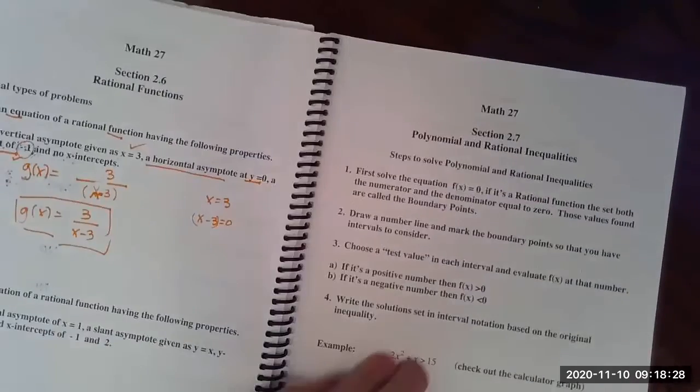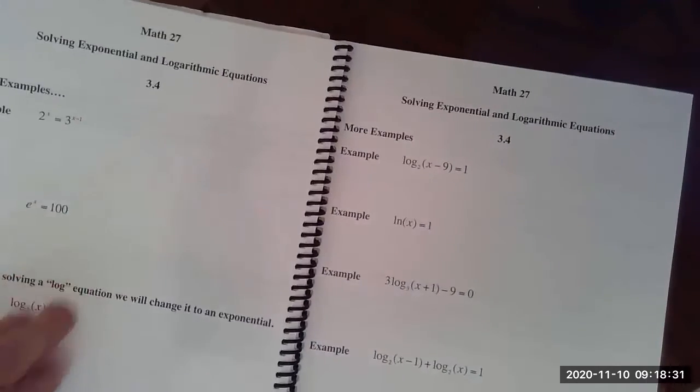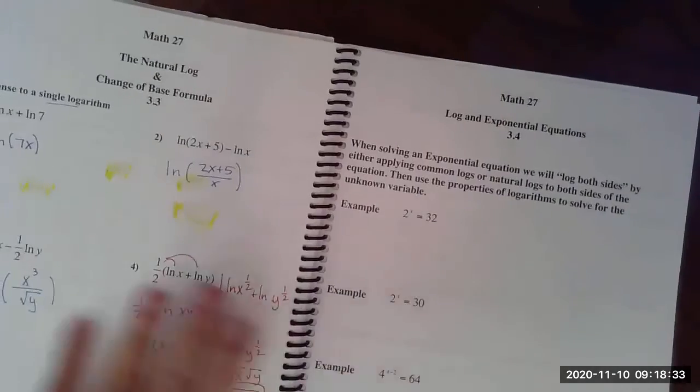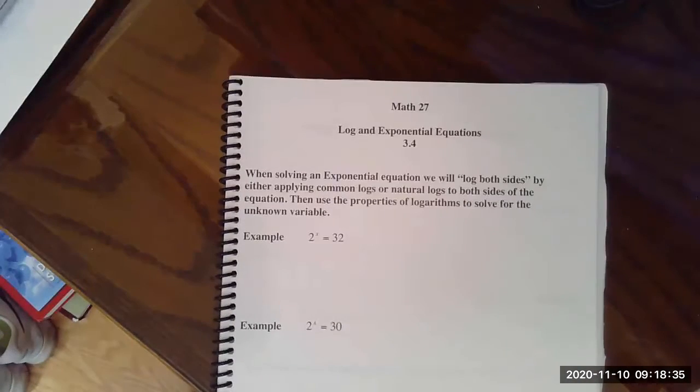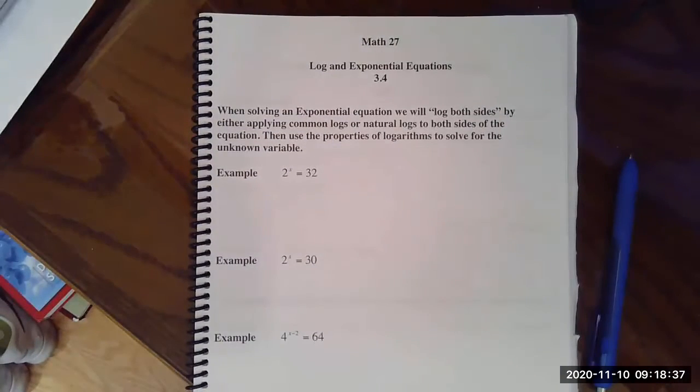Okay, going to chapter 3, the last section. LOG is an abbreviation for logarithm. It's pretty commonly spoken.